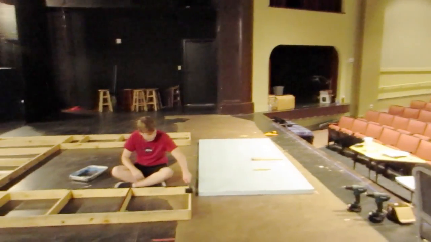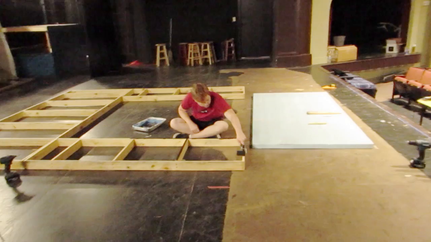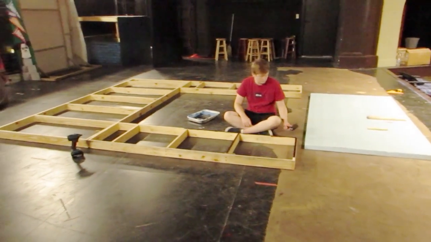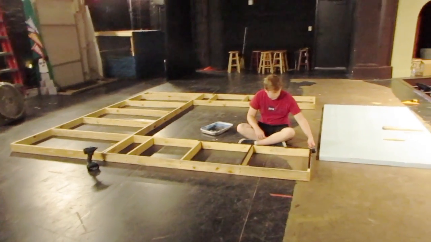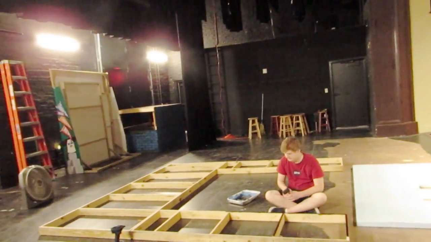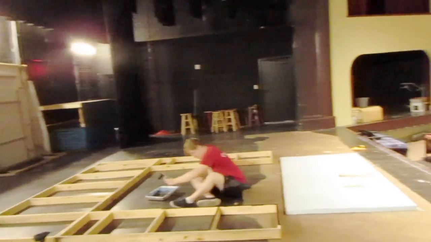What they're doing is working on the last piece that we're going to fly. It's for a scene called the Hot Box. It's some dancers. So that's what they're building now. And this one is very different from the others.